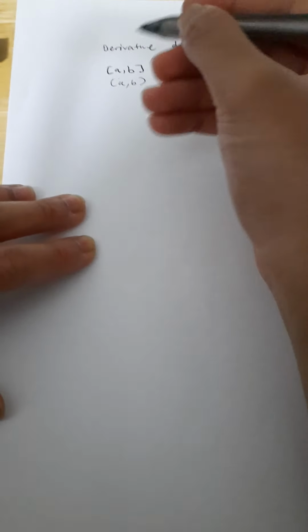Okay, let's look at some derivative rules. First, general rules. Whenever you see these, that just means we're going to be taking the derivative of whatever's in those parentheses.